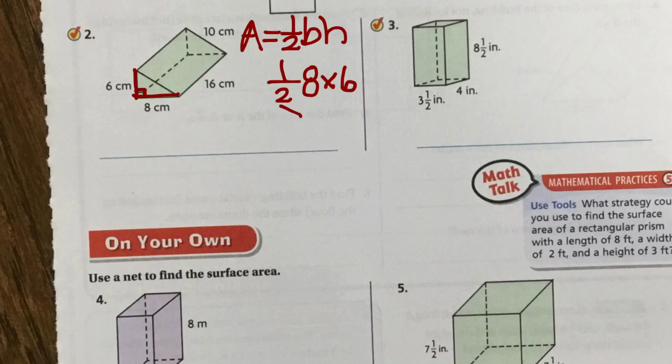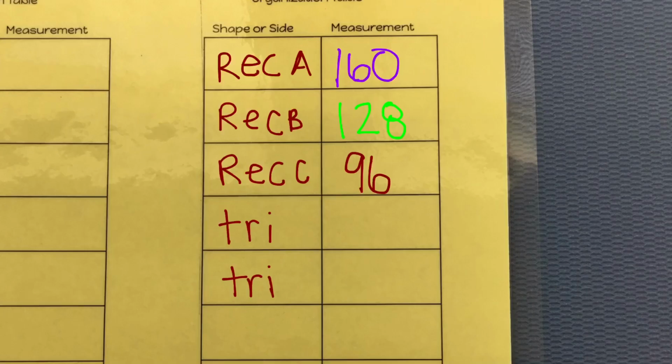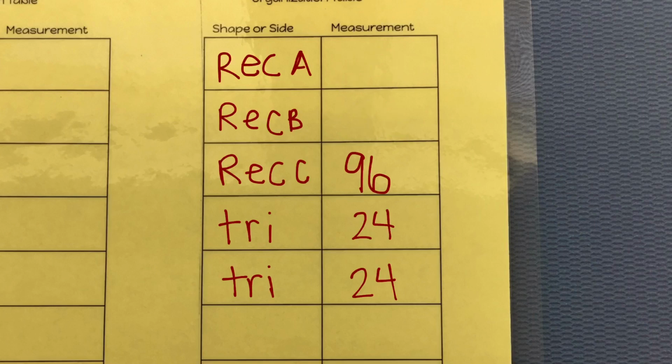Alright, let's do 1/2 of 8, which is 4, and 4 times 6 is 24. That's one triangle. So 24 plus 24, because I have two triangles and they are the same. Now, I am not very lined up here. So the totals are 128, 160.